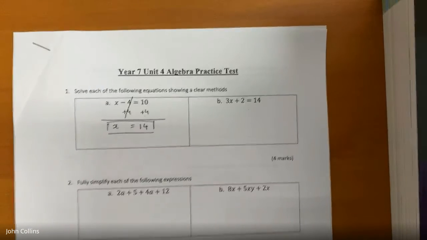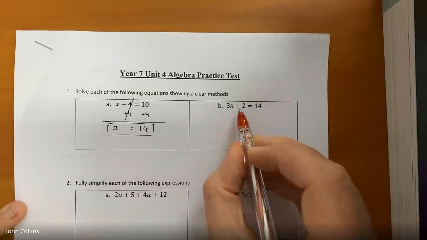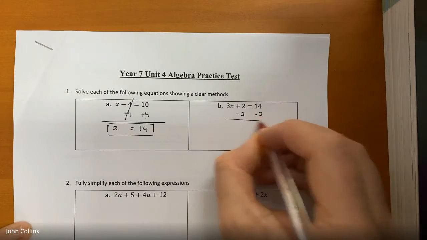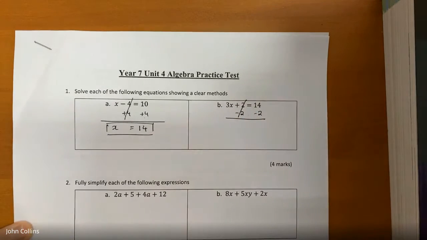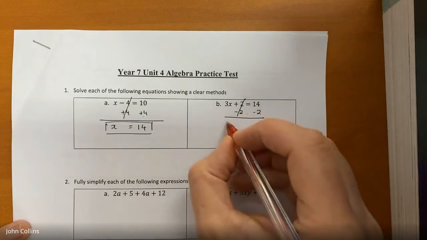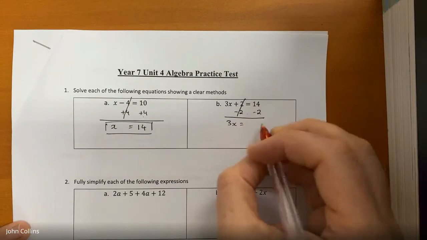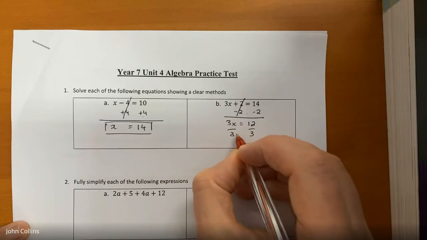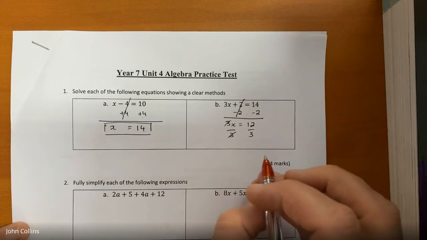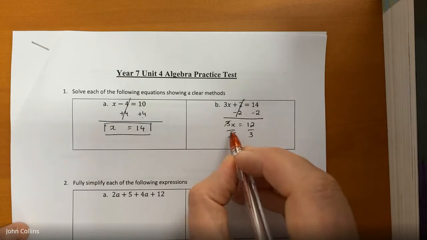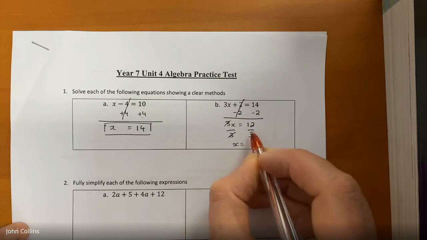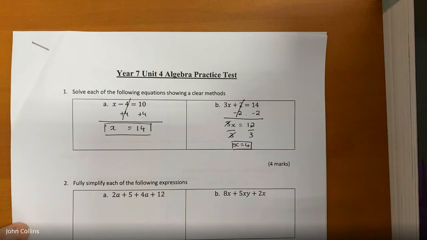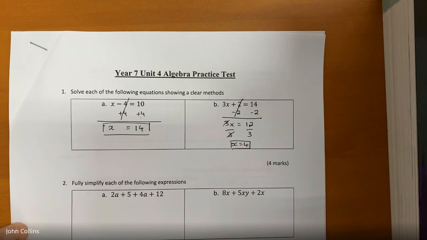Next question. I'm going to get rid of the 2 and the 3, so I'm going to subtract 2 first. Okay, and that gets rid of the 2, so 3 x's are then 12. 14 take away 2. Divide by 3 both sides to do the opposite operation to multiplying by 3. Okay, and x is then 12 divided by 3, which is 4. So give yourself a score out of 4 marks there.